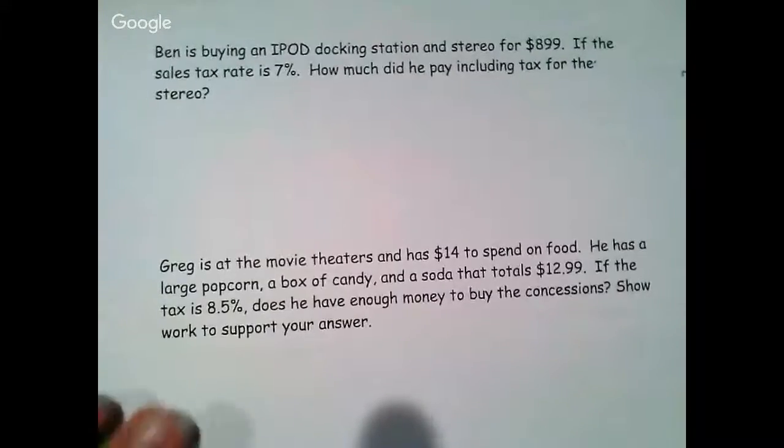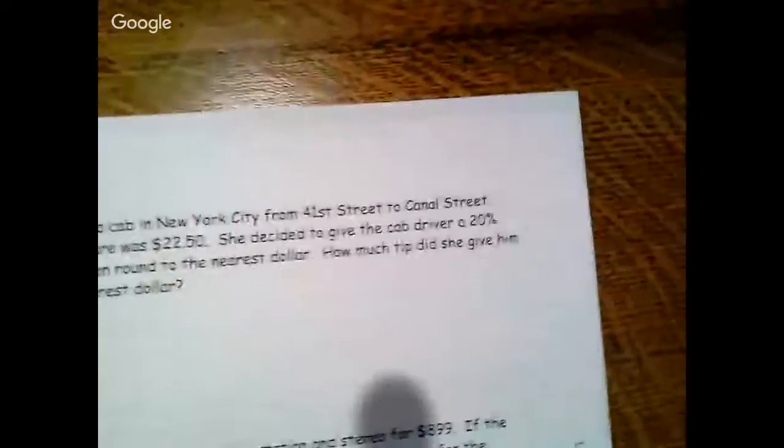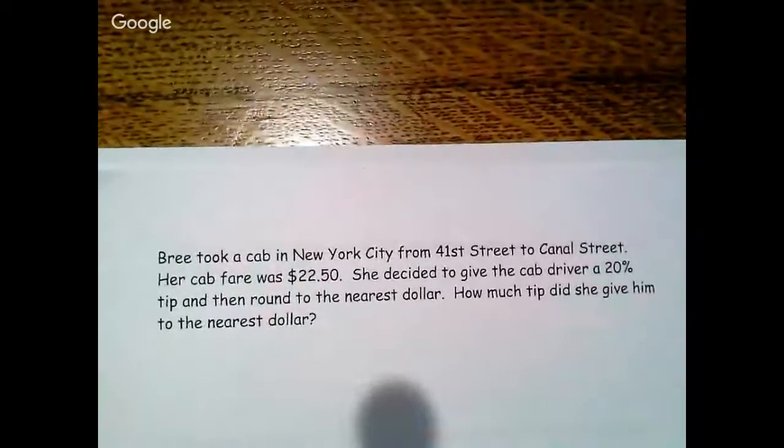Okay. All right, let's flip over and look at this next problem. What I would like you to do is read it, try solving it on your own, and enter it in Edpuzzle. All right, welcome back. So for this one, you should have got that it was a $5 tip because we rounded to the nearest dollar. If you didn't round to the nearest dollar, you would have got $4.50. If you didn't, stick around, let me show you how.